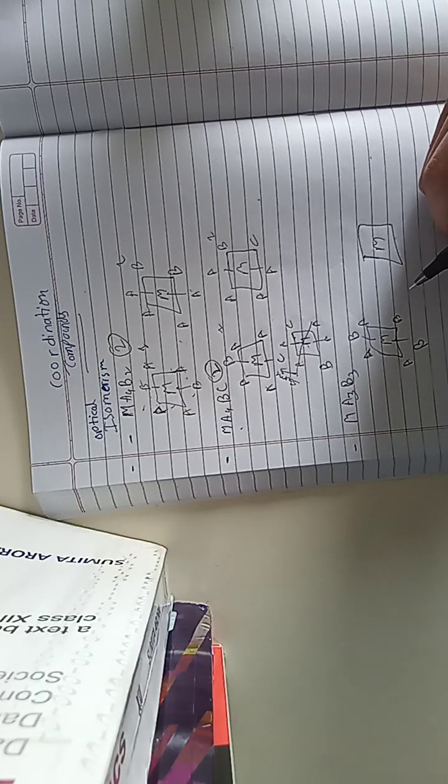The next one we are going to do something like sort of trans. And firstly let's check if this is symmetric or not. If we cut from this plane, it's symmetric. So no optical enantiomer pair.